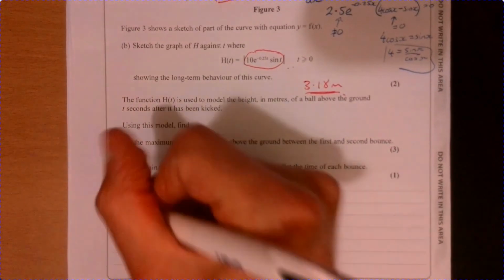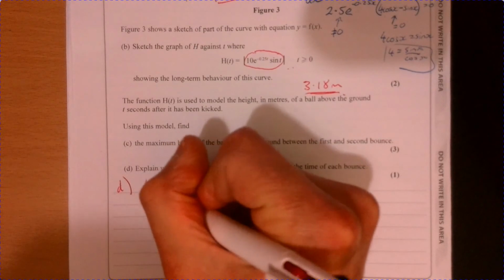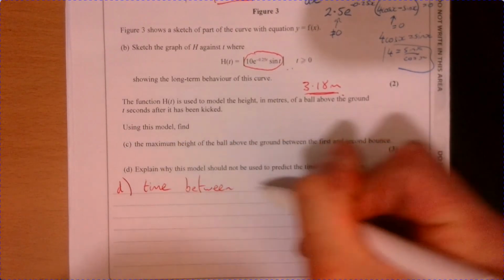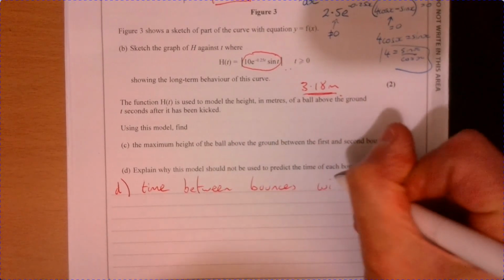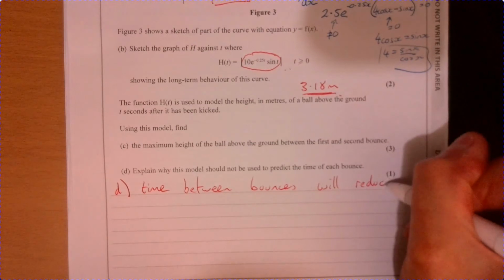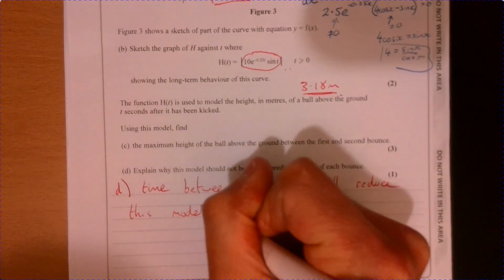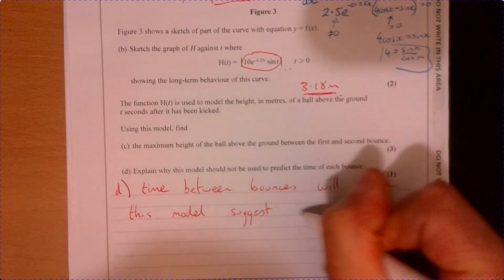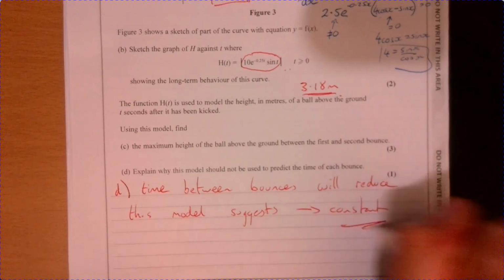The kind of answer we need to write down is that the time between bounces will reduce. This model suggests that it's constant. There you are.